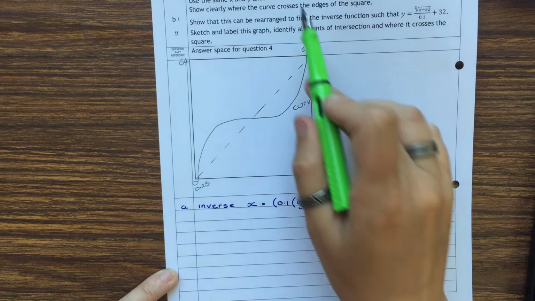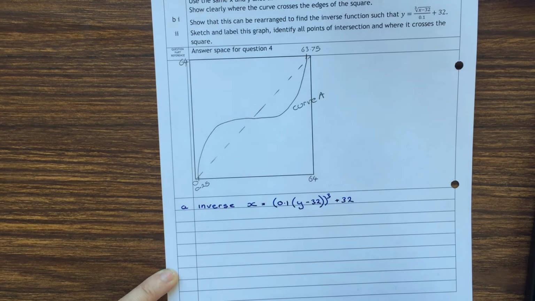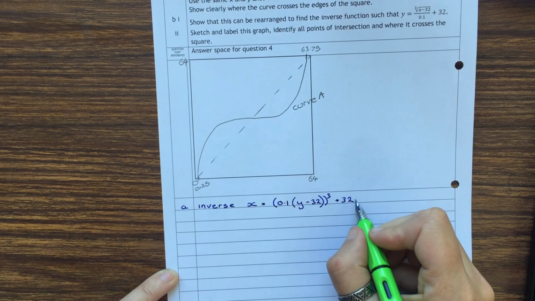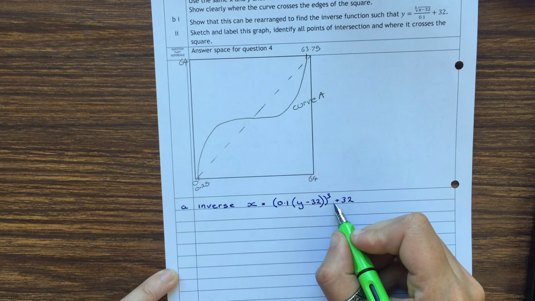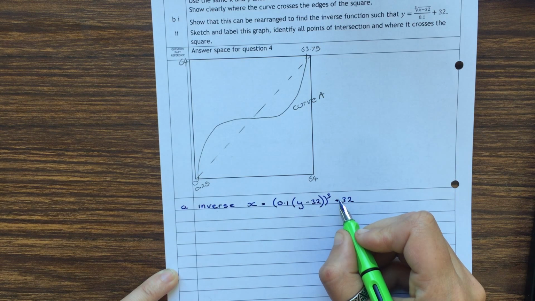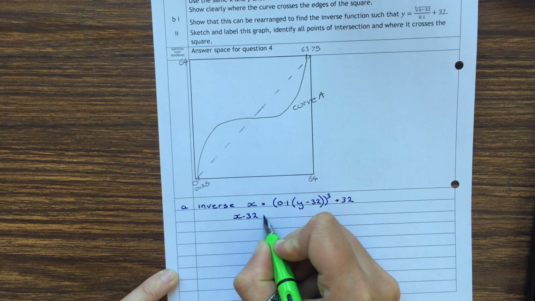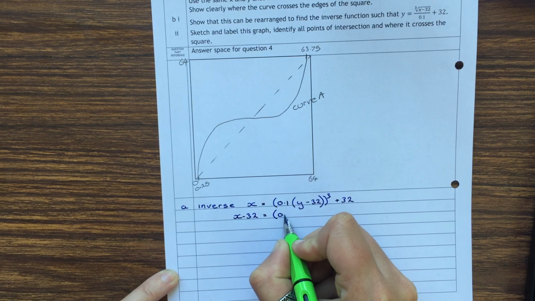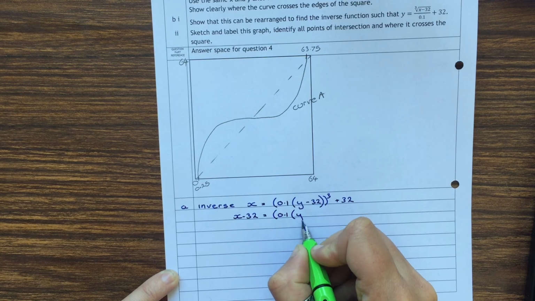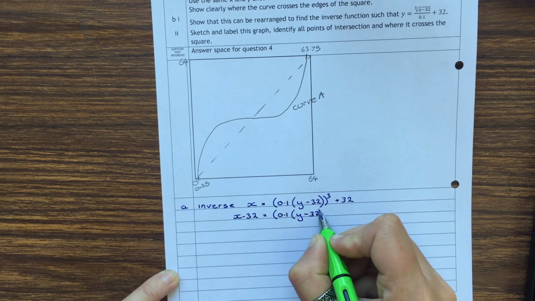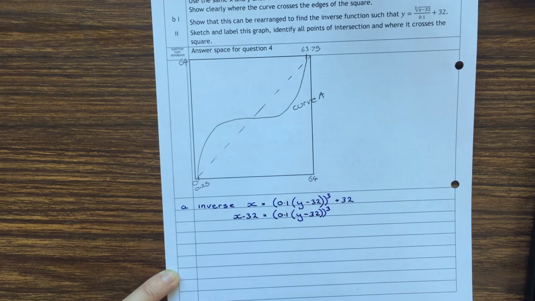So to get the inverse of this, you just start off by swapping the x and y over. So if we move the 32, then we've got x minus 32 is 0.1 y minus 32 all cubed.